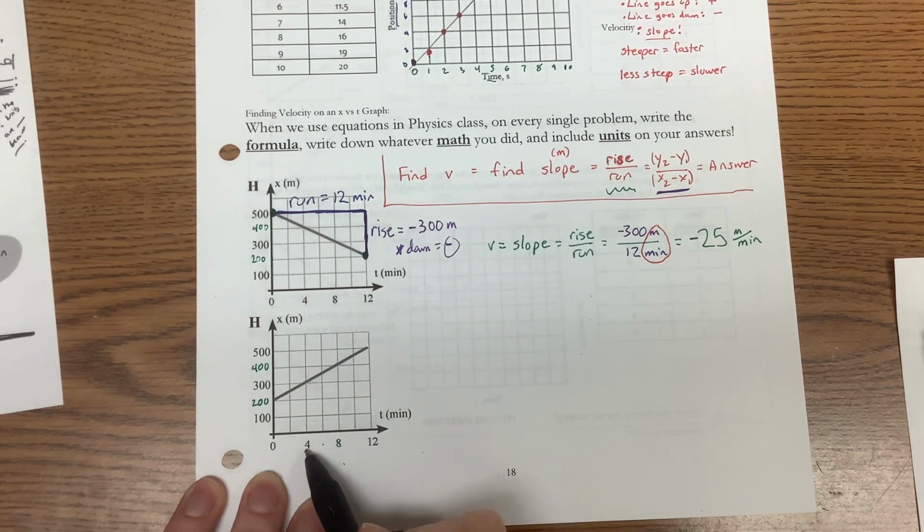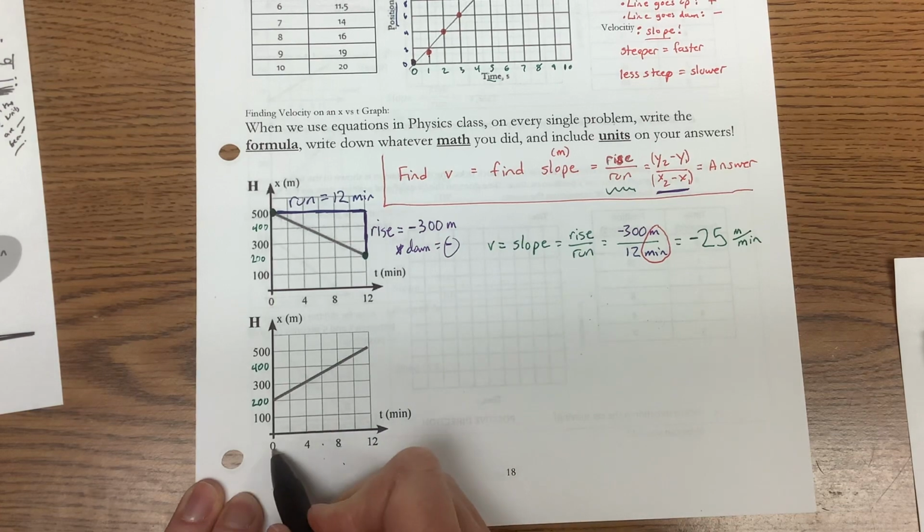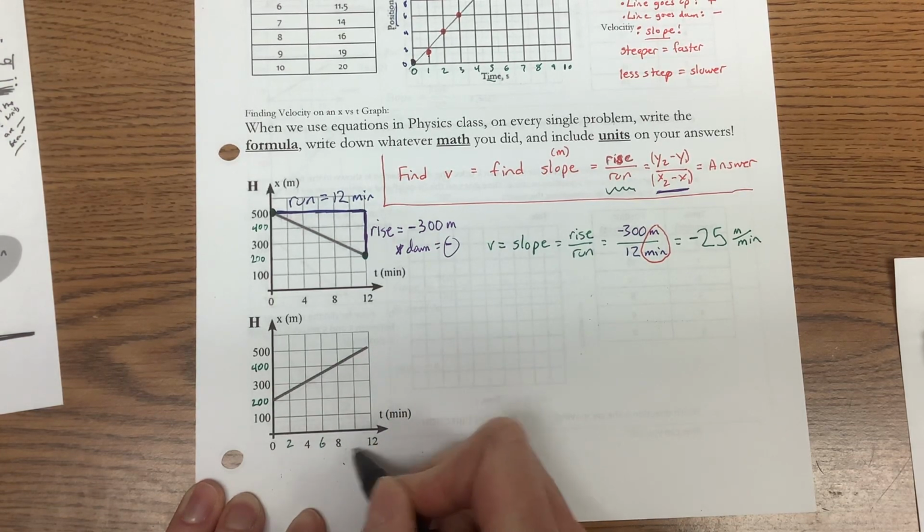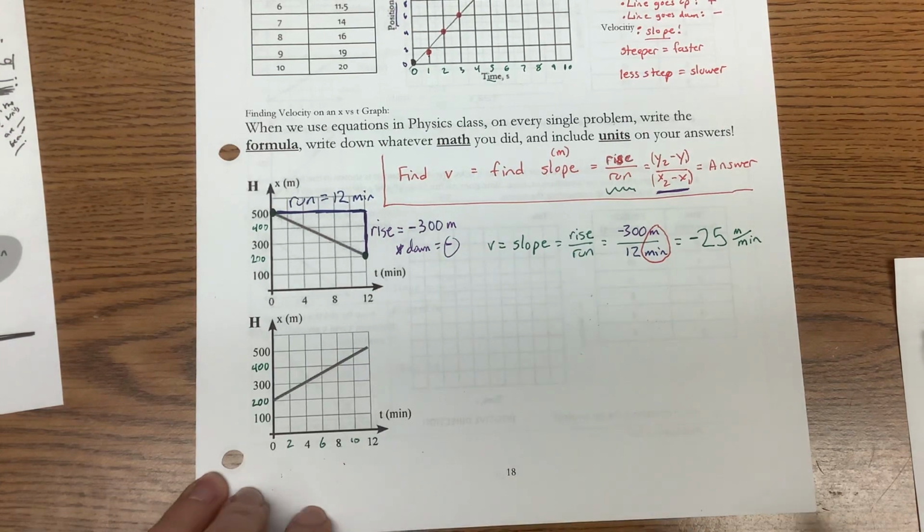This is a dumb scale. 4, 8, 12. What does that even mean? So what's halfway between 0 and 4? Well, that would be 2. Between 4 and 8 would be 6, between 8 and 12 would be 10, right? So whenever it's missing numbers, you can just fill them in like that, and then you'll know. You don't have to guess anymore, okay?